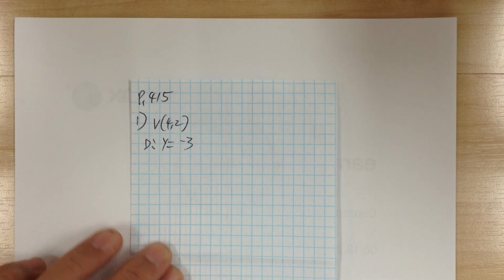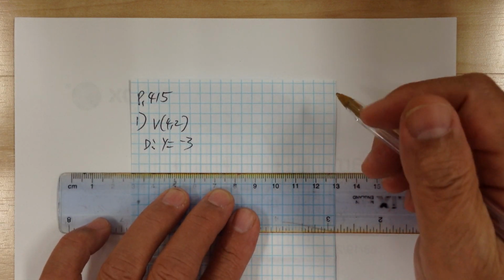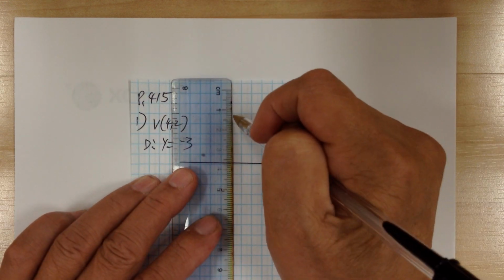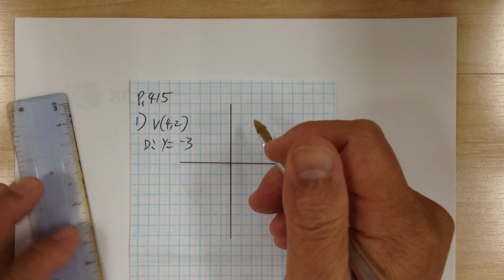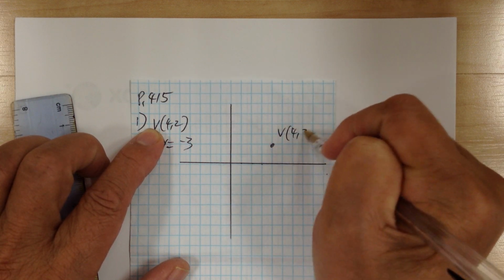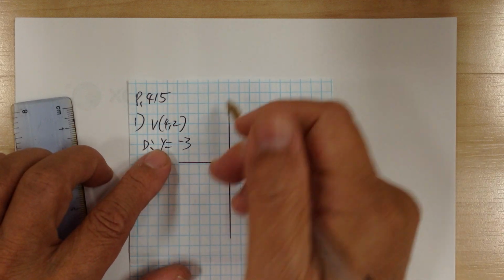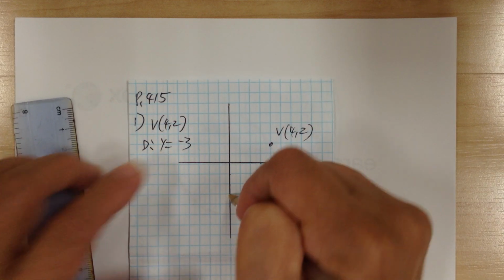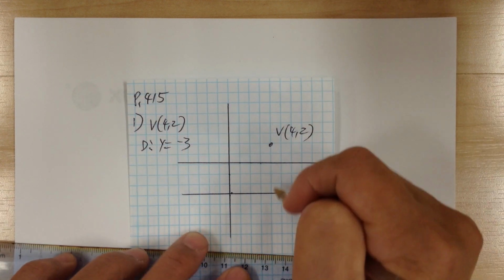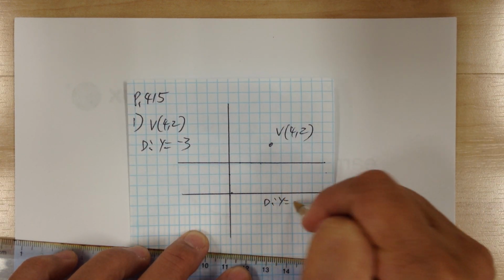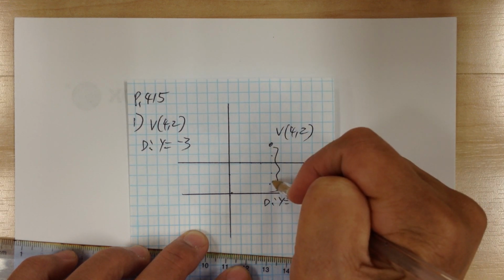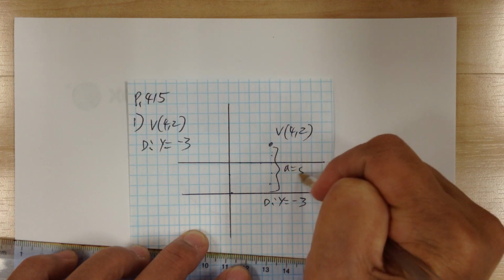Okay, so let's go and sketch it out. You've got (4, 2), so that's the vertex. And the directrix is y equal to -3. So that's your directrix, y equal to -3. You can see that over here, the a, so a equal to 5.